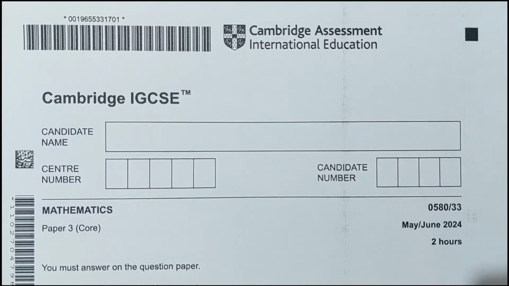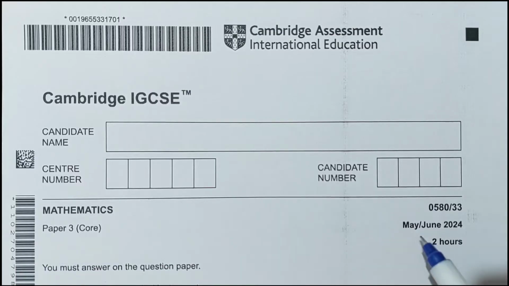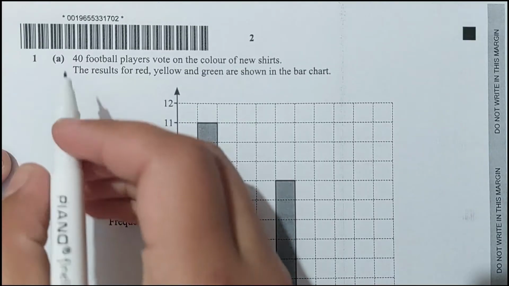Hi everyone, in this video I'm going to solve Cambridge IGCSE Mathematics Paper 3 Core, May-June 2024 session, Paper 3-3. So let's start with the first question. Question number 1, part A.